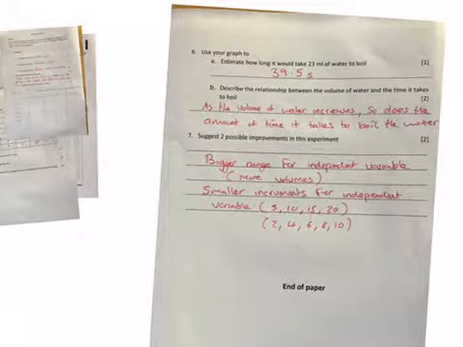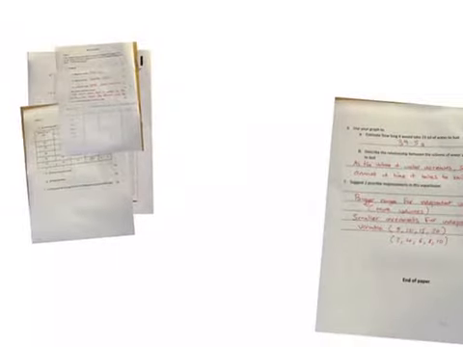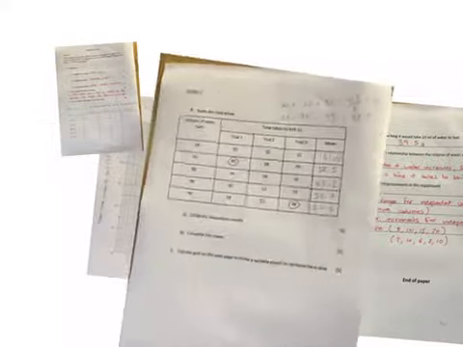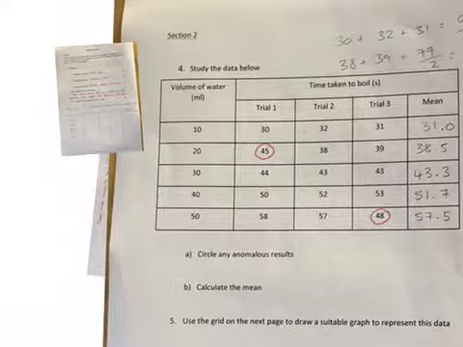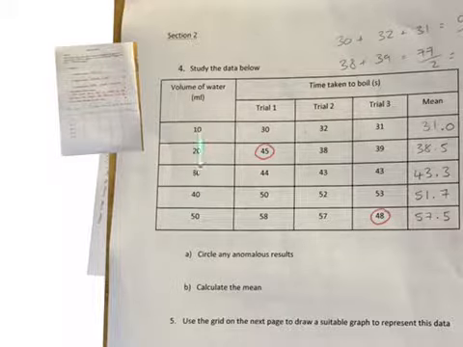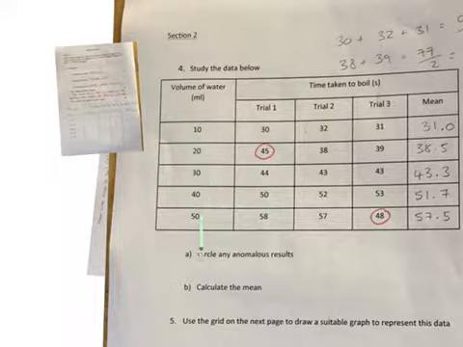Suggest 2 possible improvements for the experiment. So I've set a bigger range for the independent variable, so more volumes. Let's get the results table we want really for this. So a bigger range would be, instead of just 10 to 50, maybe 10 to 100. Okay, 100 minus 10 is going to give you a range of 90, whereas this gives you a range of 50 minus 10, which is 40.